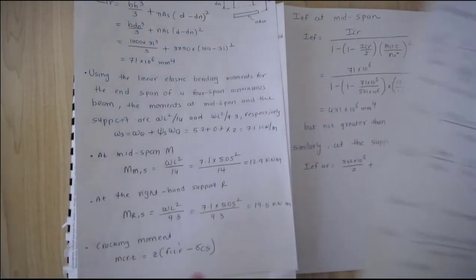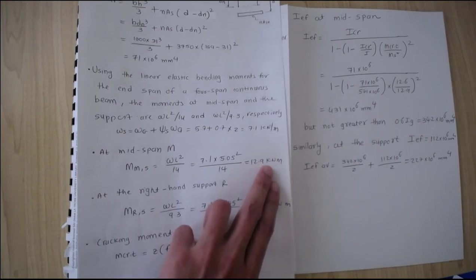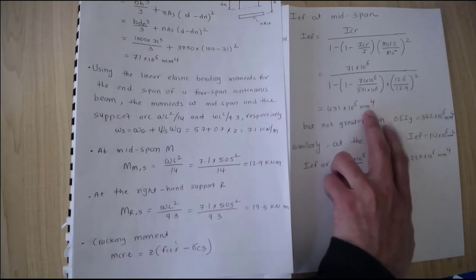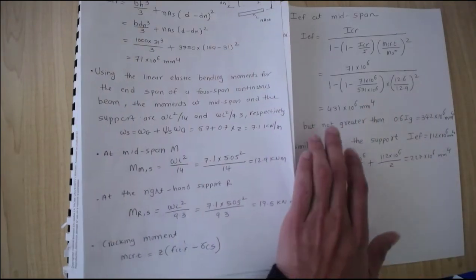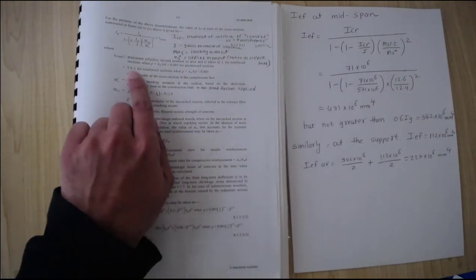We are working at the mid-span, and at the mid-span we calculated in the last video 12.9 kilonewton meters. So I substitute that value and you get 431 times 10 raised to the power 6 millimeters to the power 4, but not greater than these values. There is a check that we need to make here.